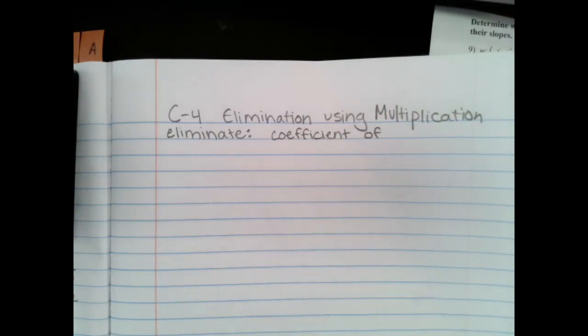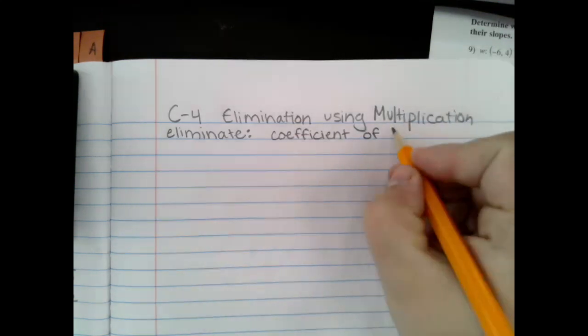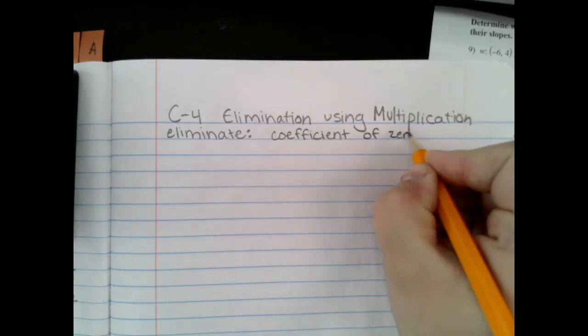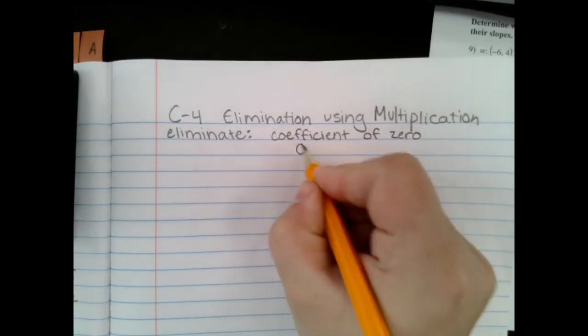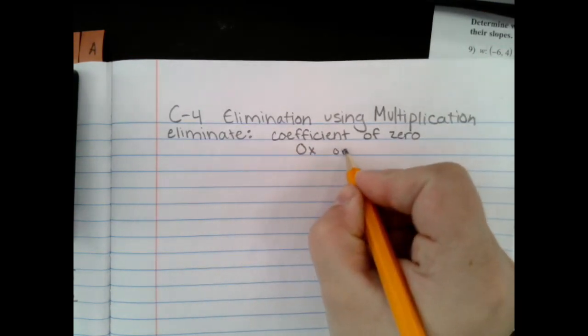What was our goal? In the purple problem, we got rid of the y's. How did we know we got rid of the y's in the purple problem? How many of them did we get? 0. So our goal is to get either 0x or to get 0y.